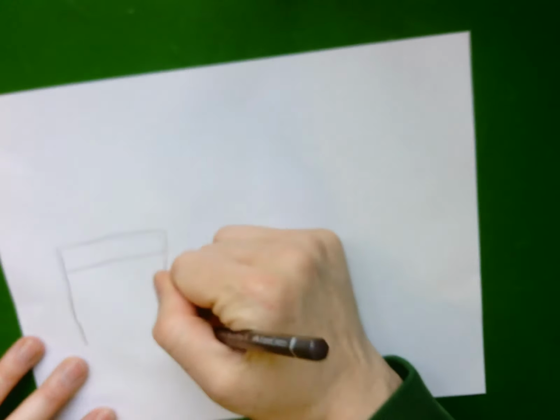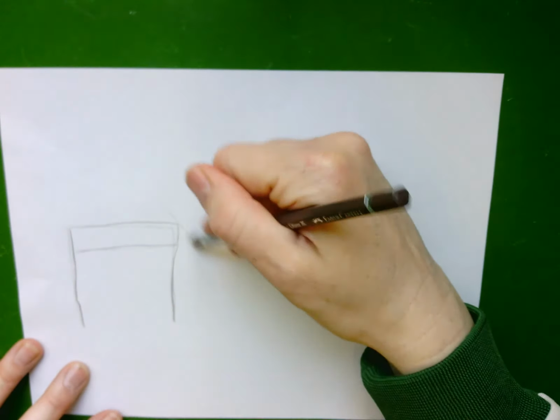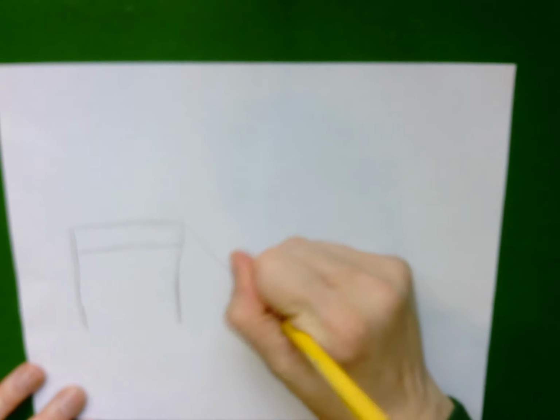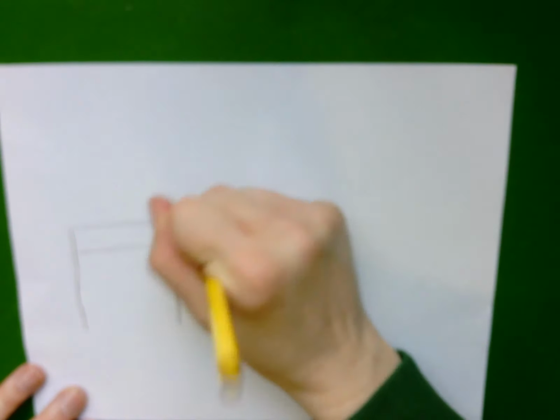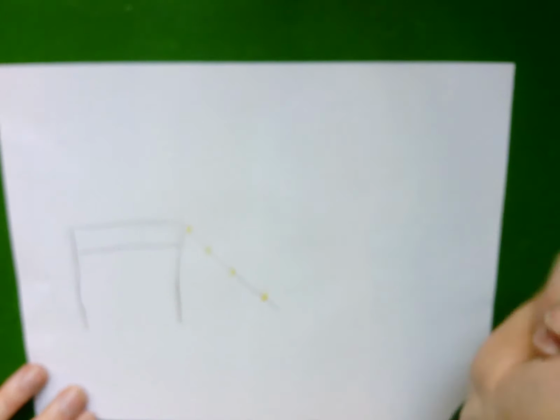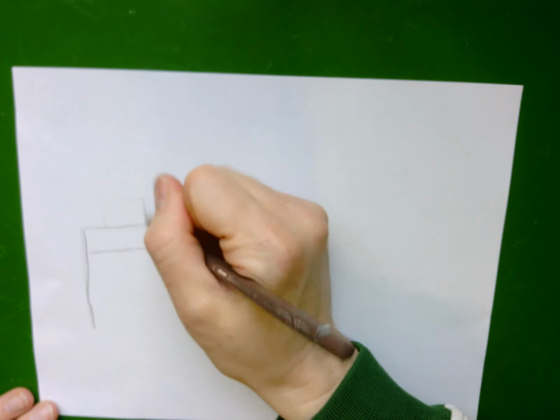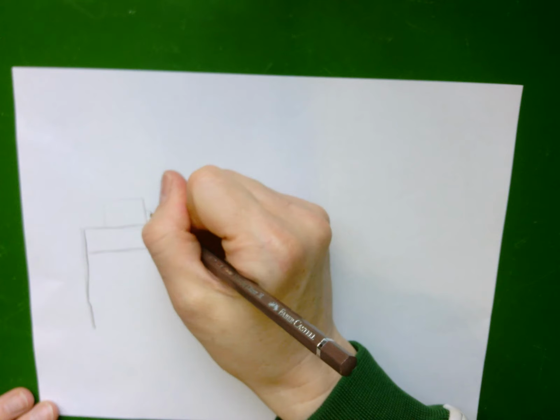So I'm going to put a table. Let's see. Try to make a ramp. And I know leprechauns like gold, so I'm going to draw that. I wonder what your idea is of what you are going to have. Let's see. I'm going to have a box up here. That's a door.